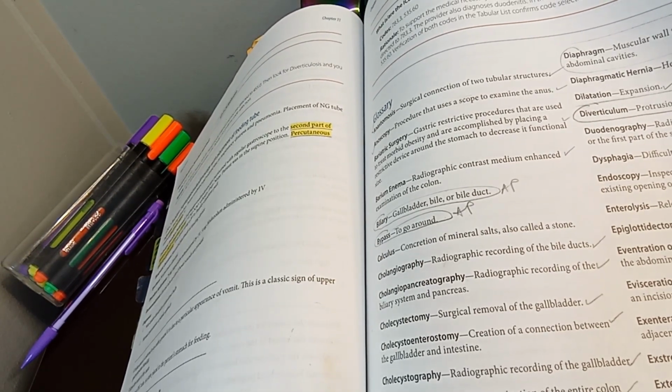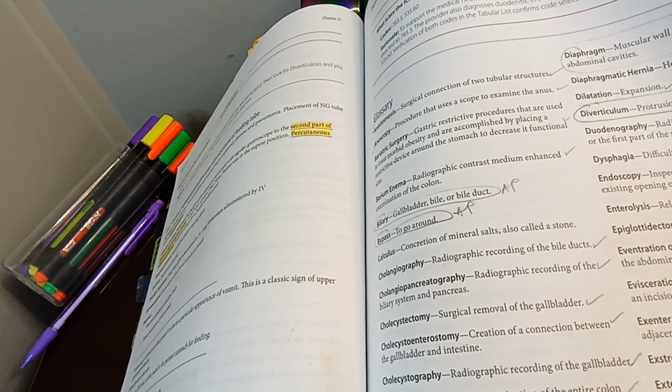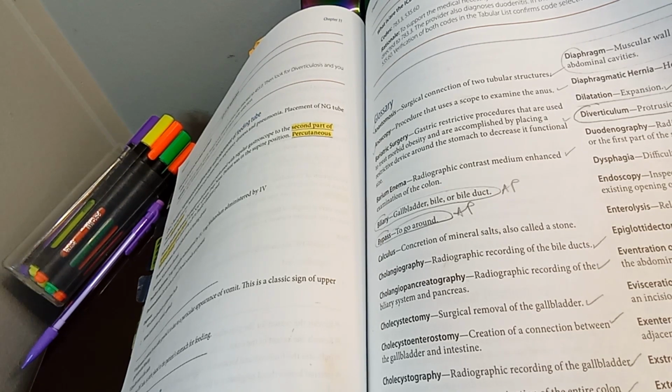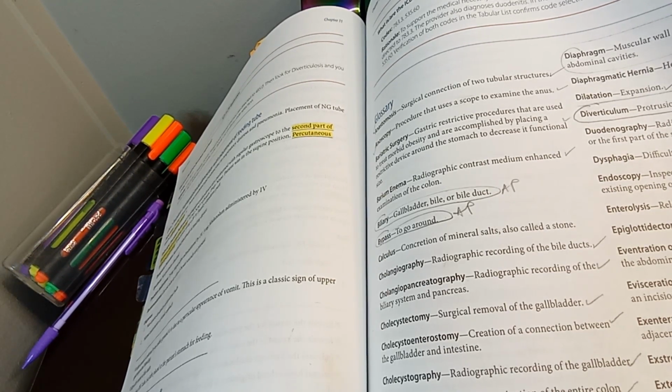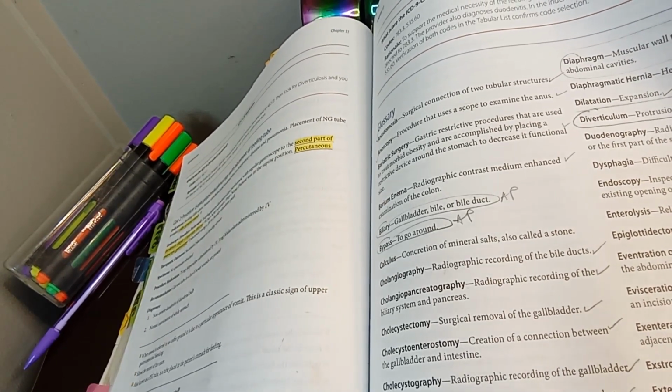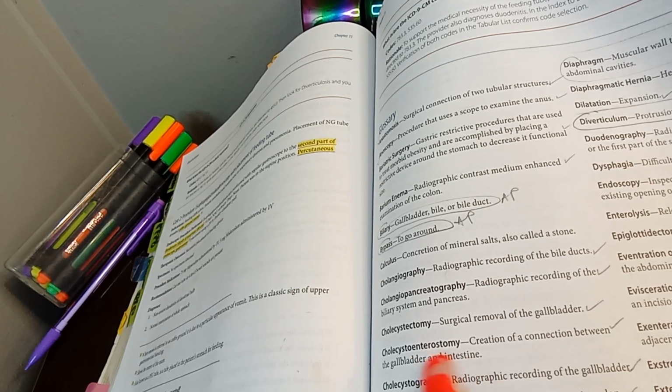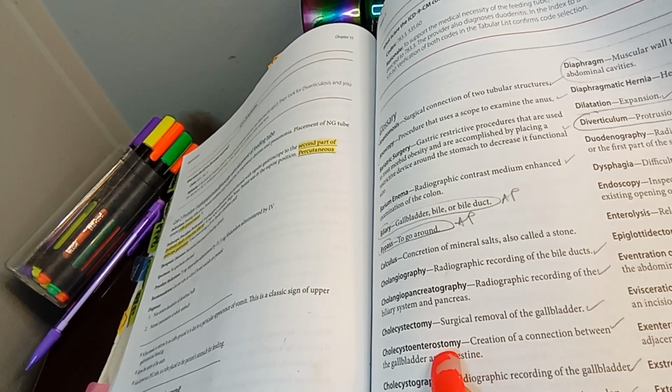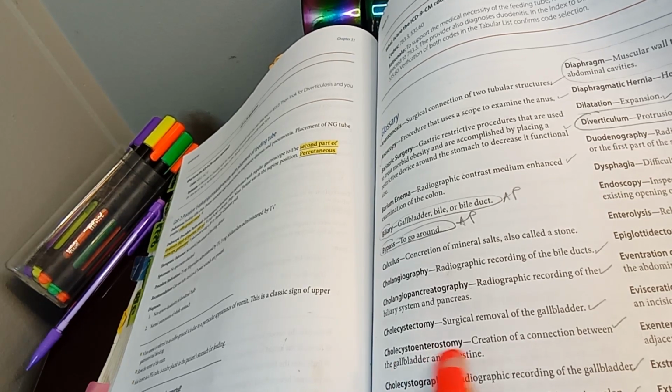All right, so you have cholangioenterostomy. Ostomy, look up top, ectomy, and you have graphy. They're all suffixes. So if you look right here, you have ostomy, then you have cystoenterostomy.